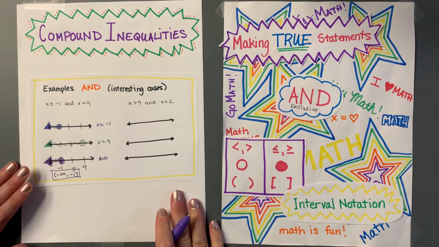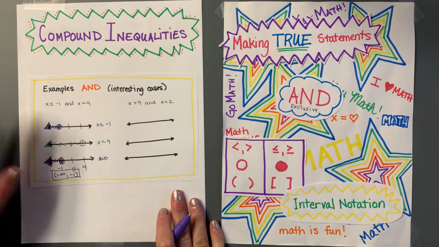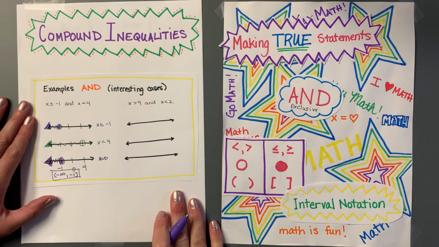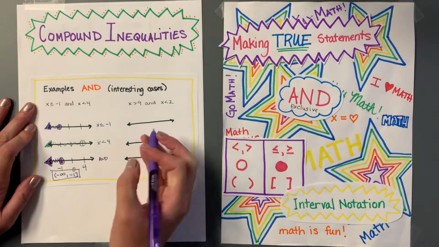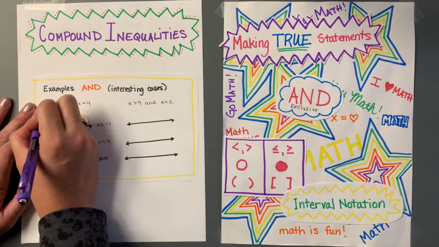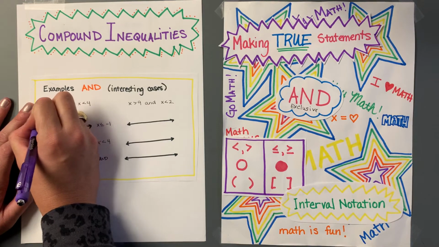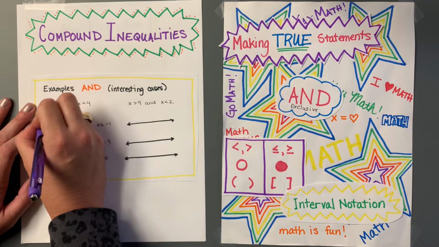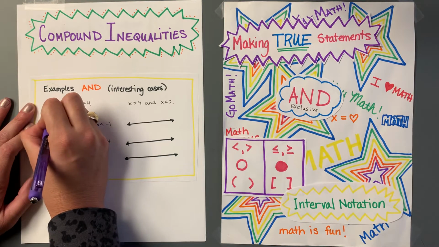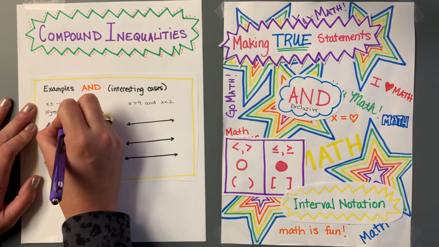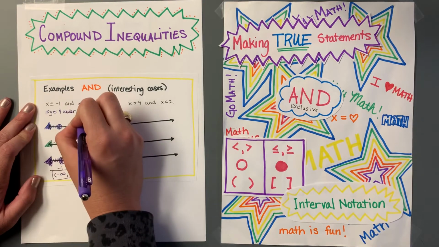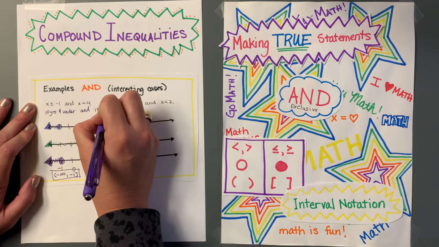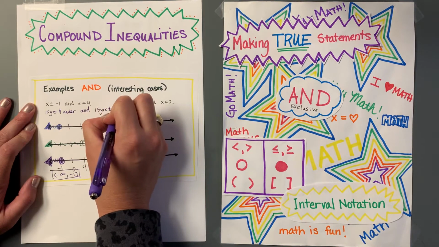So when I look at this, what this is saying is, if I were to talk about this in terms of a real life situation, this would be like everyone, let's say everyone 10 years and under, and 15 years and under.